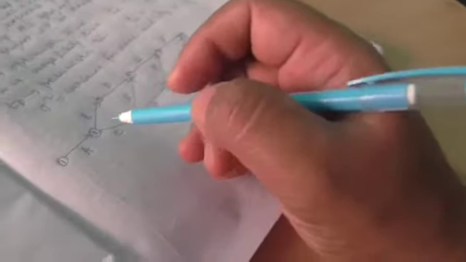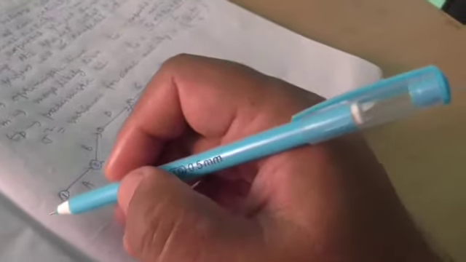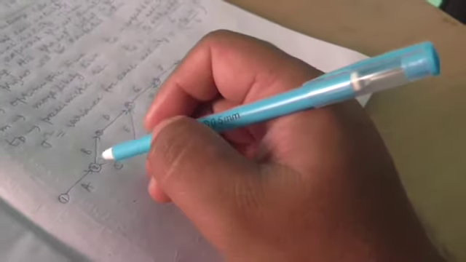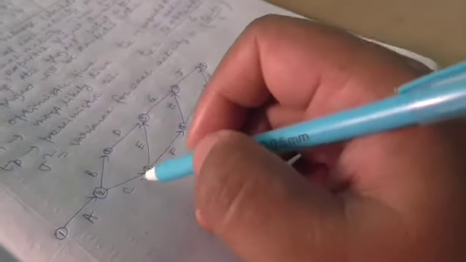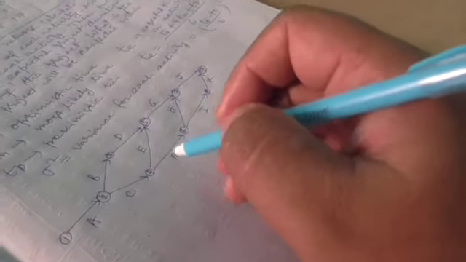Oh, one thing I forgot, that I should have checked the predecessor and successor from the figure. So let's go back and check. A does not have a predecessor, successors are B and C. B's predecessor is A, successor is D. That's fine. C's predecessor is A, successors are E and F.